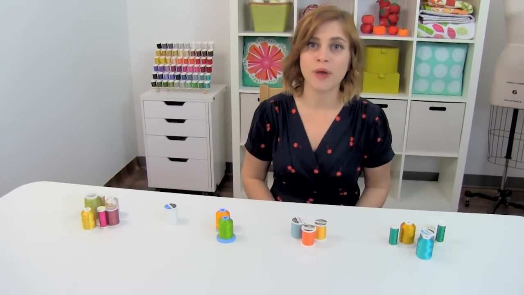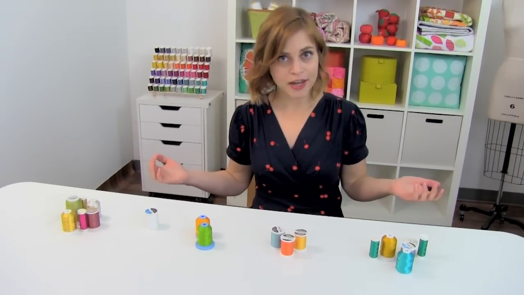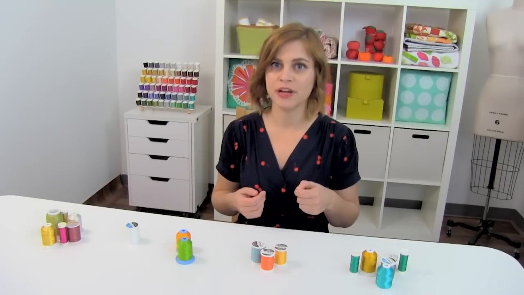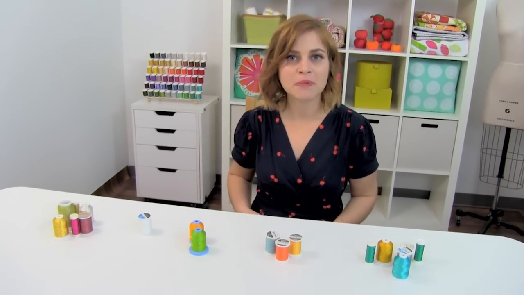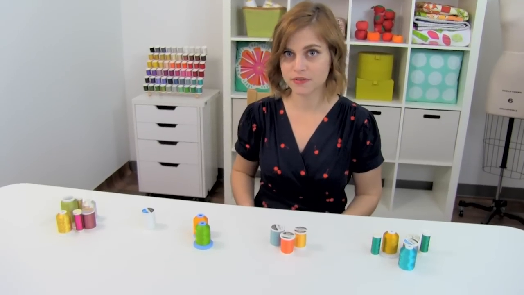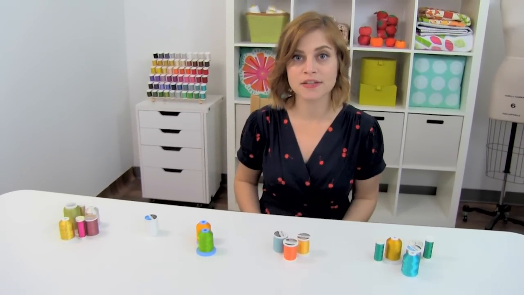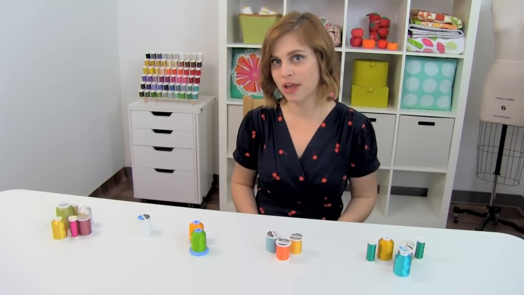The first is the weight of the thread. The weight of a thread refers to the thickness of the thread itself. 40 weight is considered standard or medium, kind of middle of the road as far as weight goes. Most embroidery designs are designed to be stitched out using 40 weight thread.